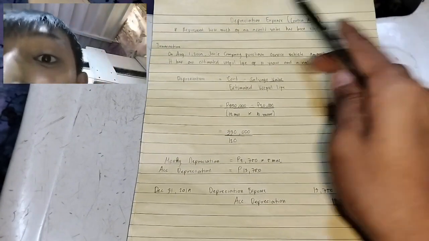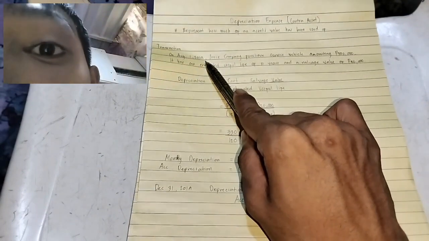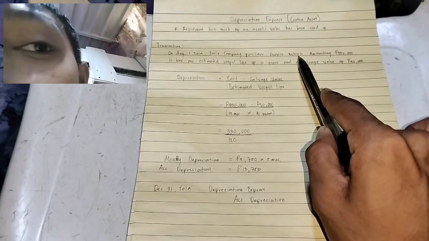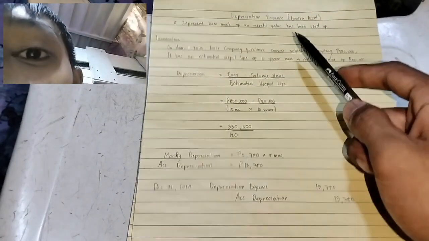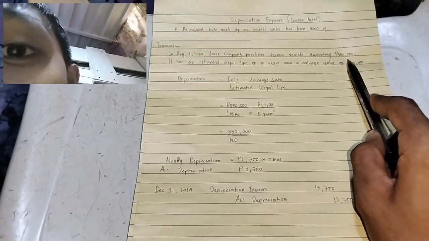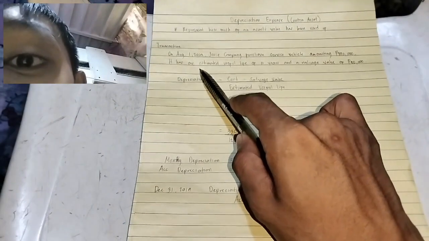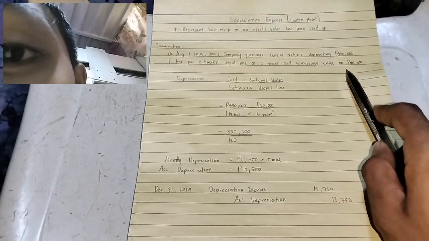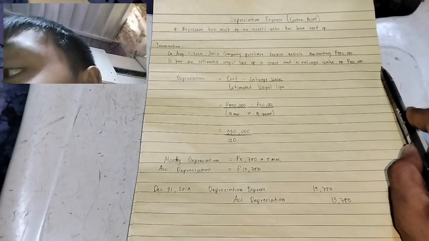So, transaction. On August 1, 2019, Josie Company purchased a service vehicle amounting 350,000. It has an estimated useful life of 10 years and a salvage value of 20,000.